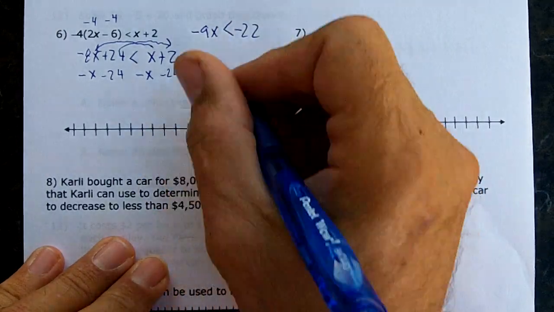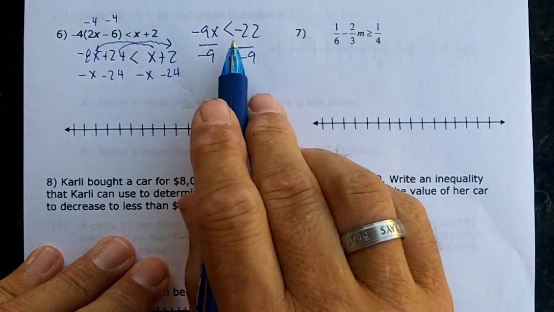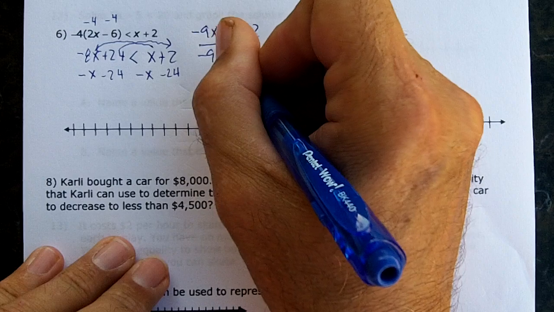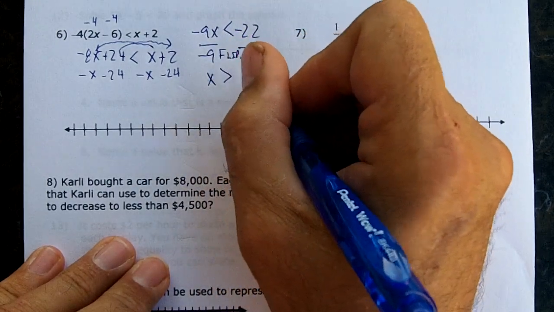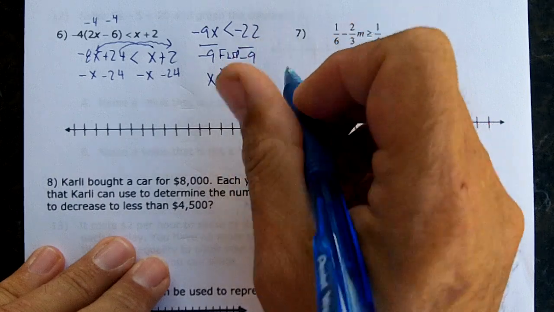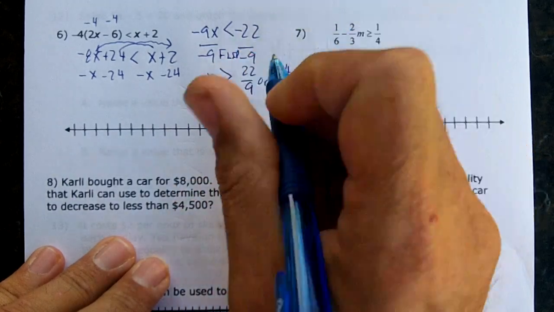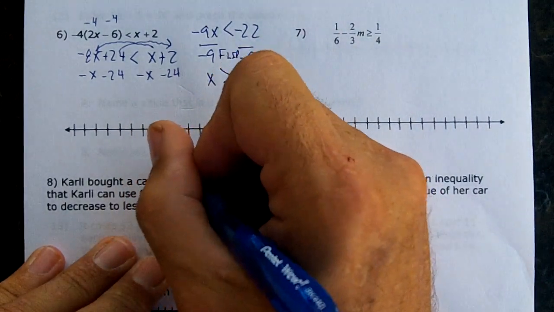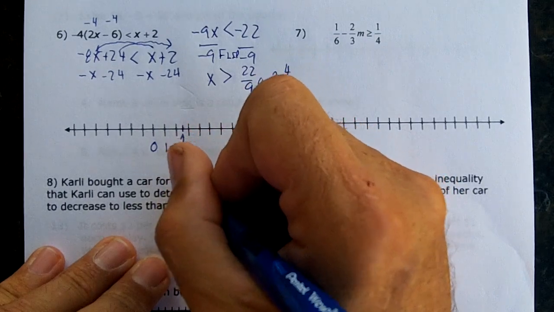This won't divide, will it? We're going to divide by -9. We're going to get a compound fraction or a mixed number, aren't we? So we'll have x, and we're dividing by a negative, so we're going to flip greater than 22 over 9, which would be 9 goes into 22 2 times with the remainder of 4, won't it? So this dot would be between 2 and 3, wouldn't it? So we're going to put 0, 1, 2, 3, and we need our 2 and 4/9 right here, don't we?